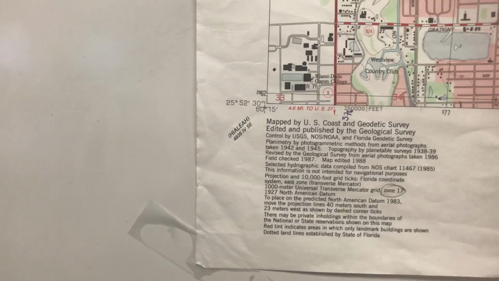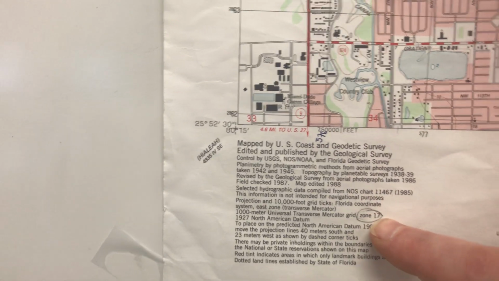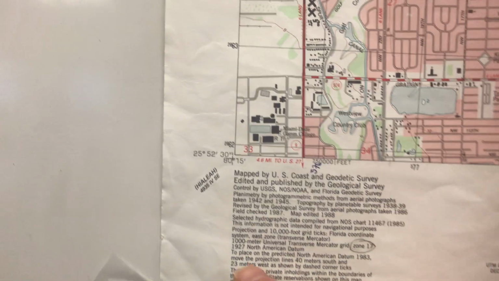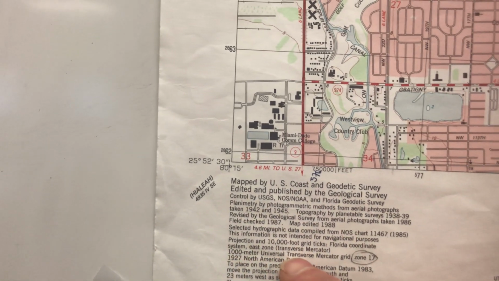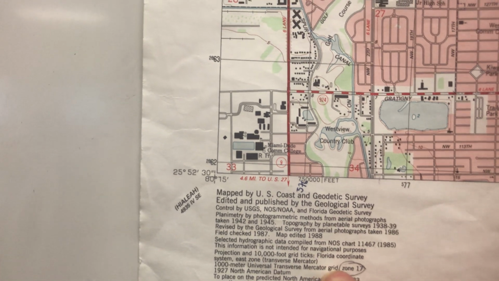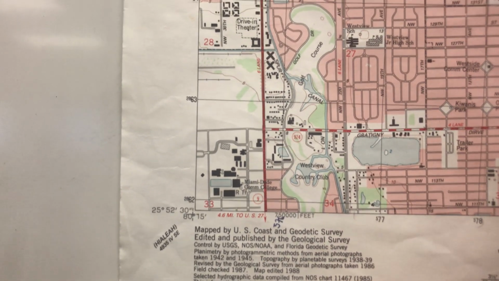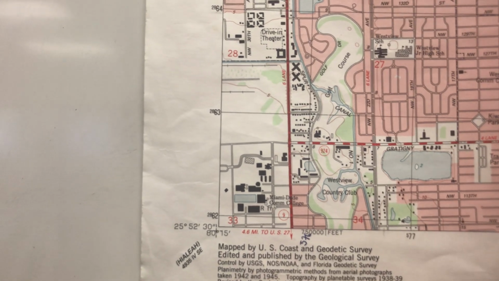Also note that the UTM zone is shown in the legend: 1,000 meter universal transverse Mercator grid, zone 17.